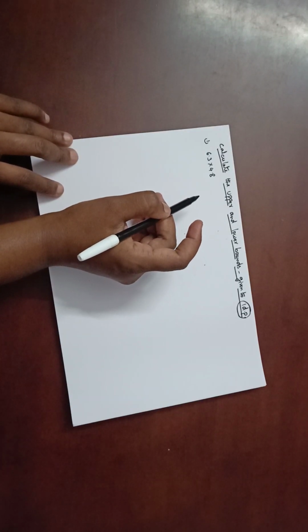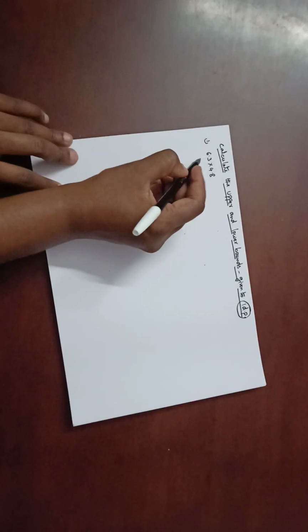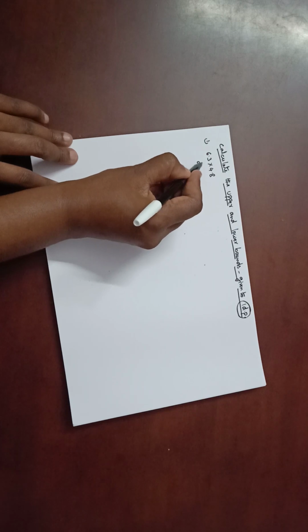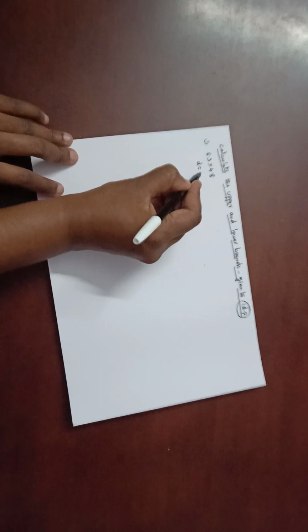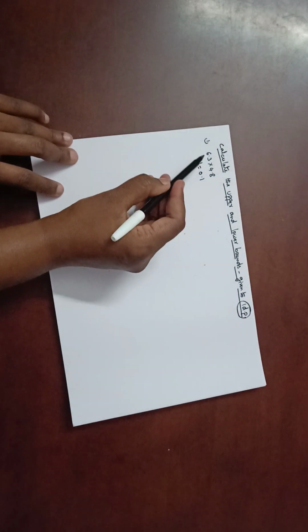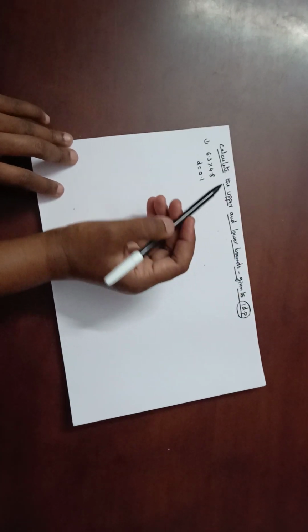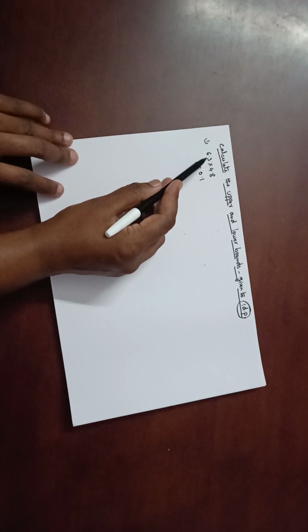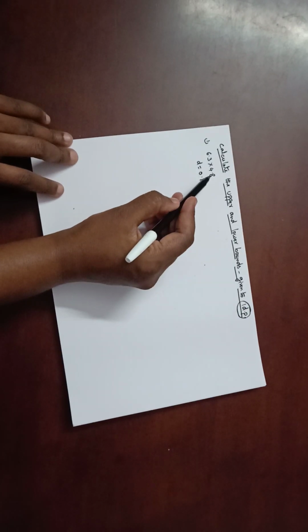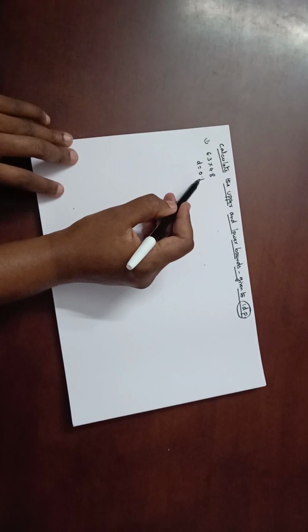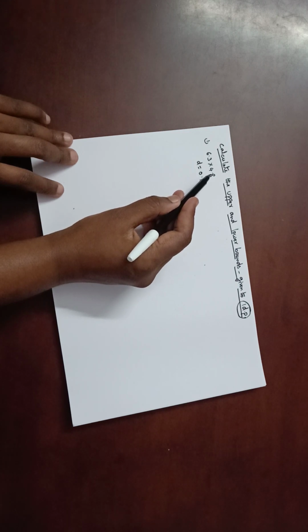So for 6.3 into 4.8, d is 0.1 for both numbers. 6.3 will become 6.4 if you add 0.1, and in the same way, 4.8 will become 4.9 if you add 0.1.